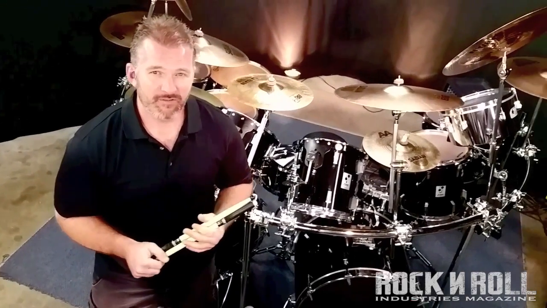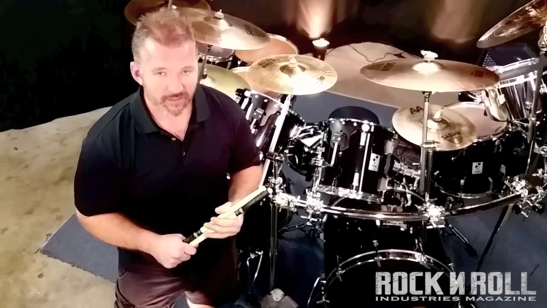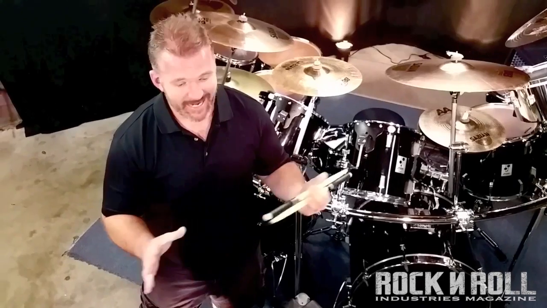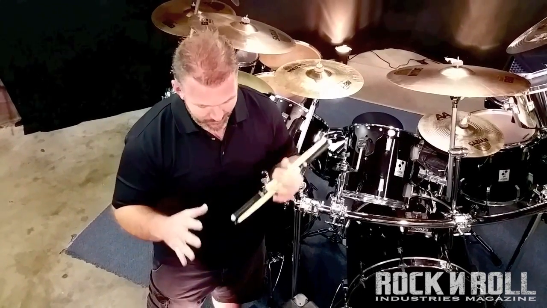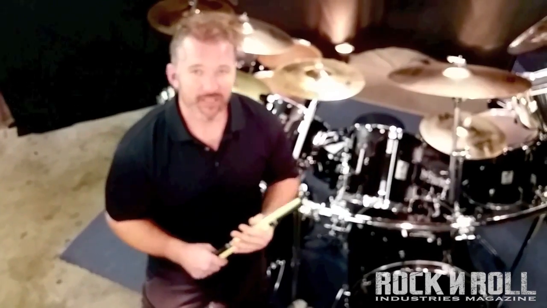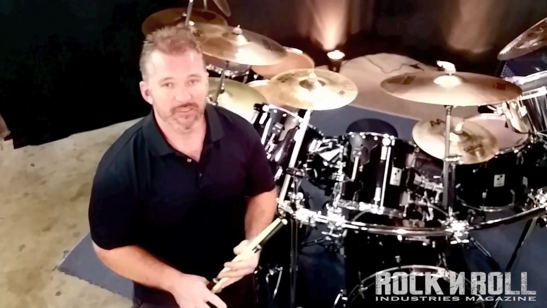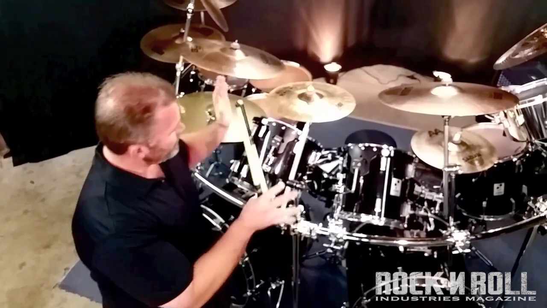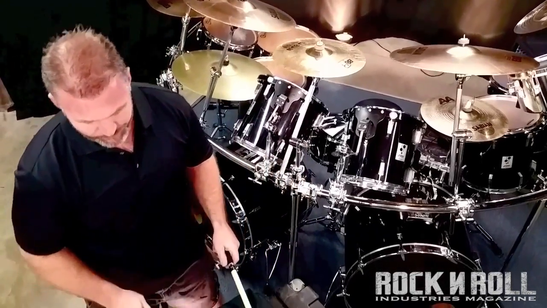Just be sure to work at it every day. With any rudiments that I show you here, 5-10 minutes a day, an hour a day, whatever it is, you've got to just stick with it and work with these, because they will ultimately make what you do behind the kit just that much more effective. So again, the accented triplet.